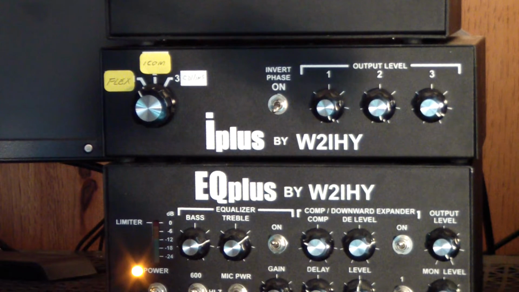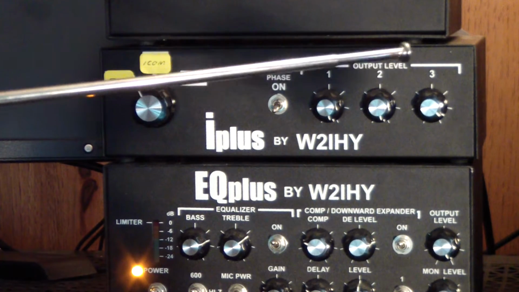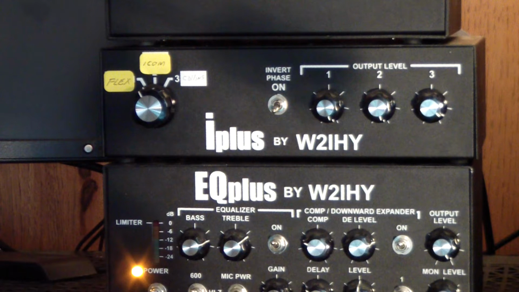This box also has individual output level controls for each radio that allow me to select the gain going out of the box to the individual radios. This is designed to preclude changing mic controls on an individual radio when switching the audio output.